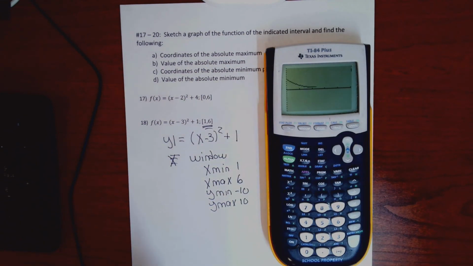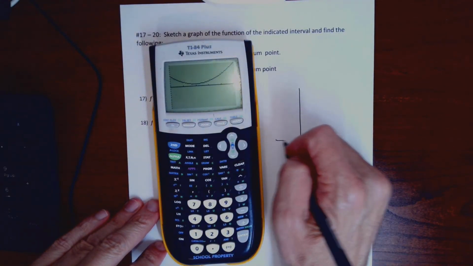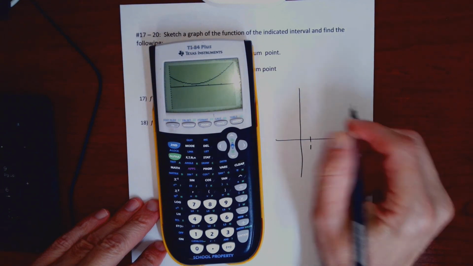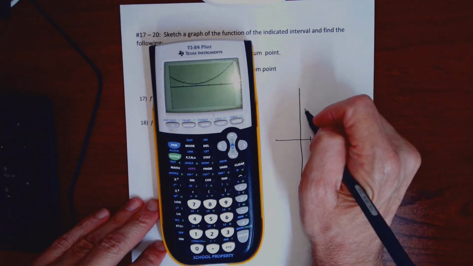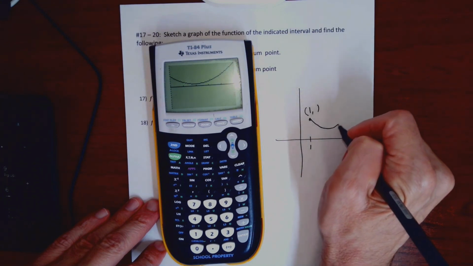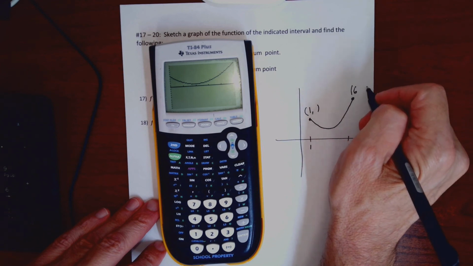This is the graph that I'm going to need to use to understand my maximums and minimums. And very specifically, this graph goes from x equal to 1 to x equal to 6. So it goes like this. This is going to be the point 1 comma something. Goes to this. This is going to be the point 6 comma something.